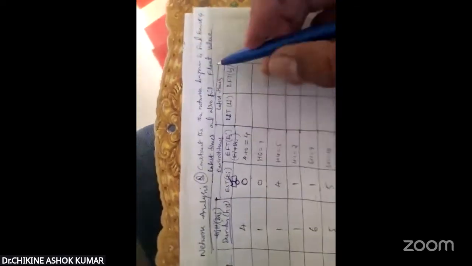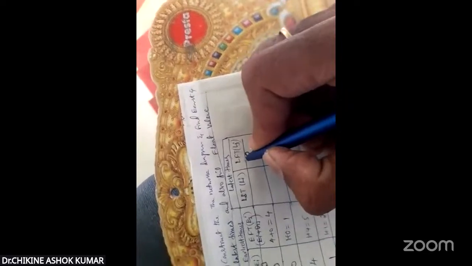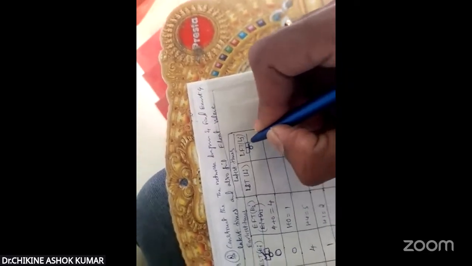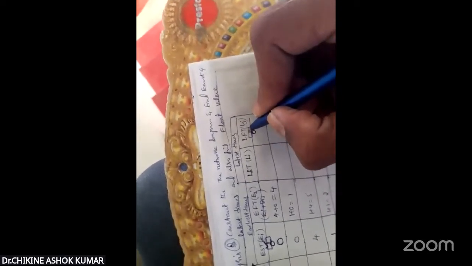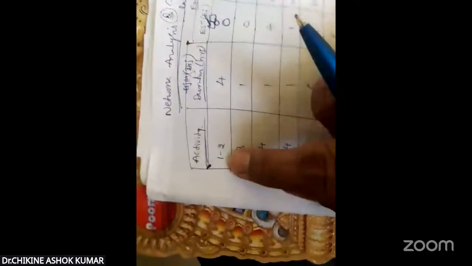See, LST. So first we have to fill LFT. Here there is also one shortcut route. This is the circle event and this is the square box. So for LJ, in the event circle, the second box value, directly take it as the latest finishing time for that activity. So in the square, the second square box value is nothing but LJ. See here, I will explain.